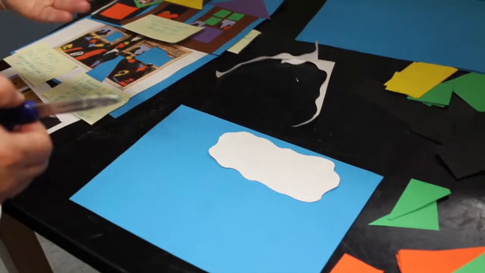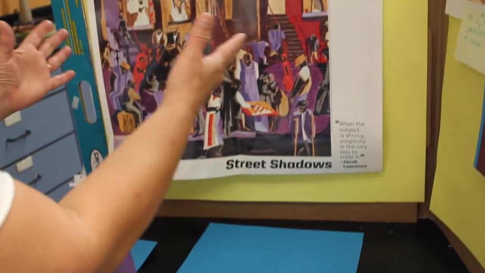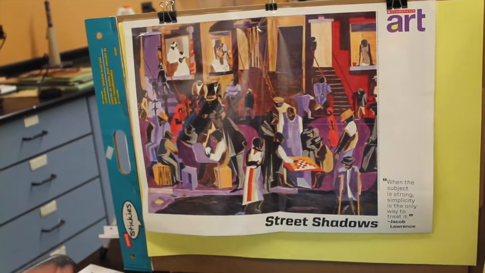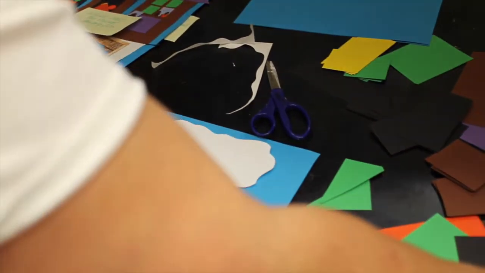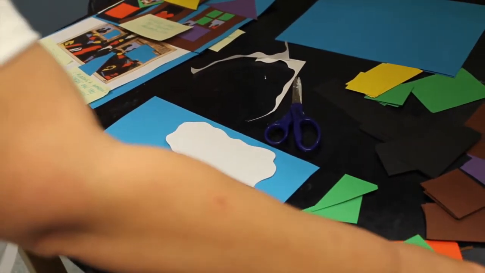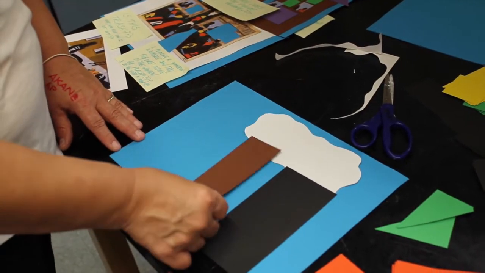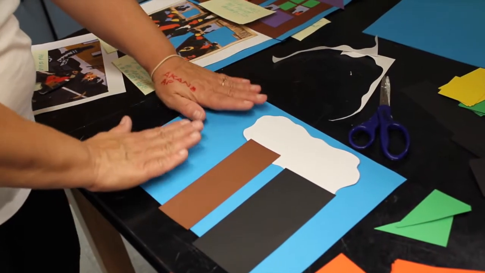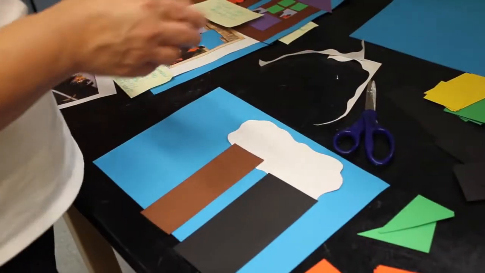Now, in my neighborhood, just like in Jacob Lawrence's work, he has an entire city here with all sorts of activity in Harlem where he lived. In my neighborhood, I'm going to have some houses too. I'm going to use shapes like a big black rectangle and a big brown rectangle to create almost like a city too. I'm going to overlap over my sky because I want this to be my background, and these objects are going to be my middle ground. They're in the middle.